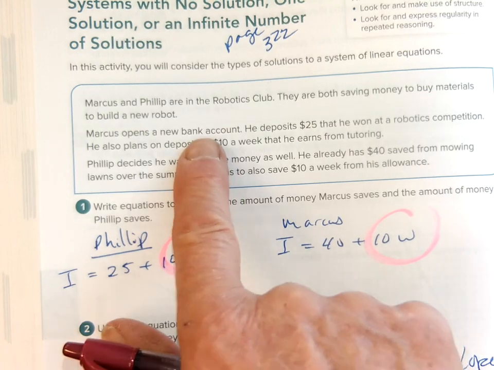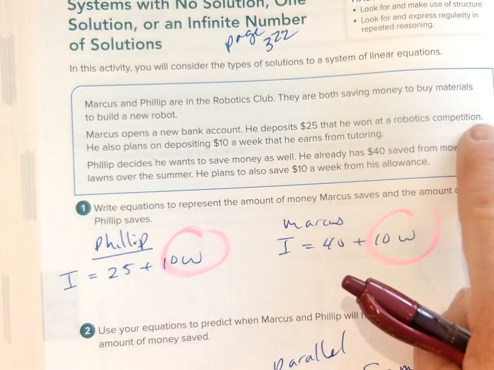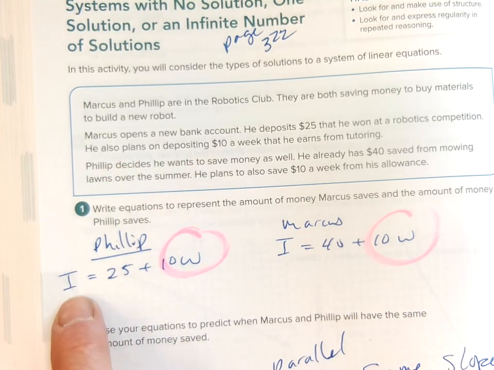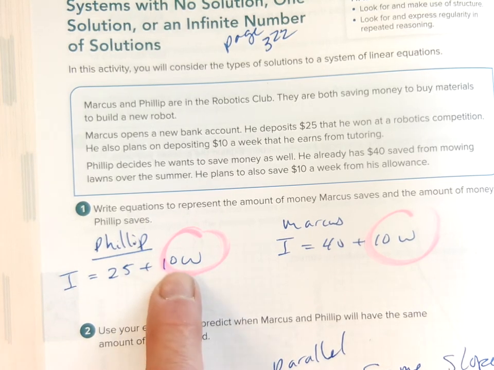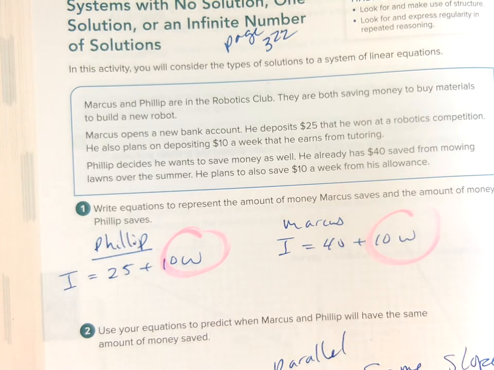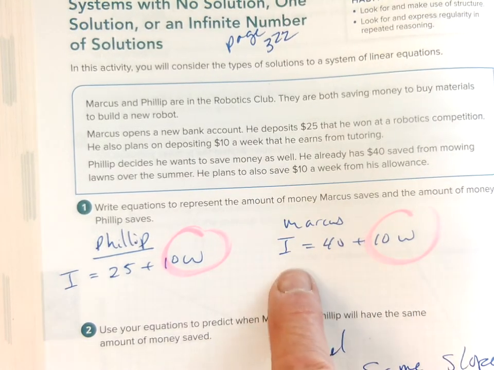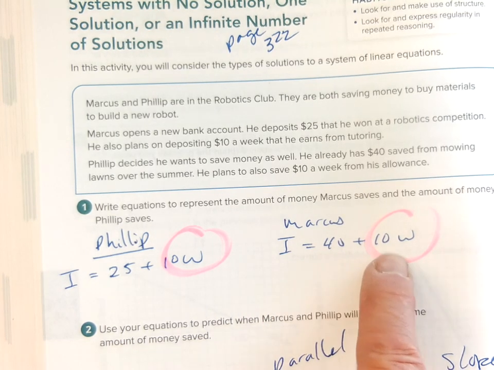Philip opens a new savings account. He deposits $25 that he won in a robotics competition and also plans on depositing $10 a week, okay? So here's his income. I equals 25 plus 10W, okay? $10 a week. Marcus, though, already has $40 saved, and he plans to also save $10 a week from his allowance. So here's Marcus' income. I equals 40 plus 10W.